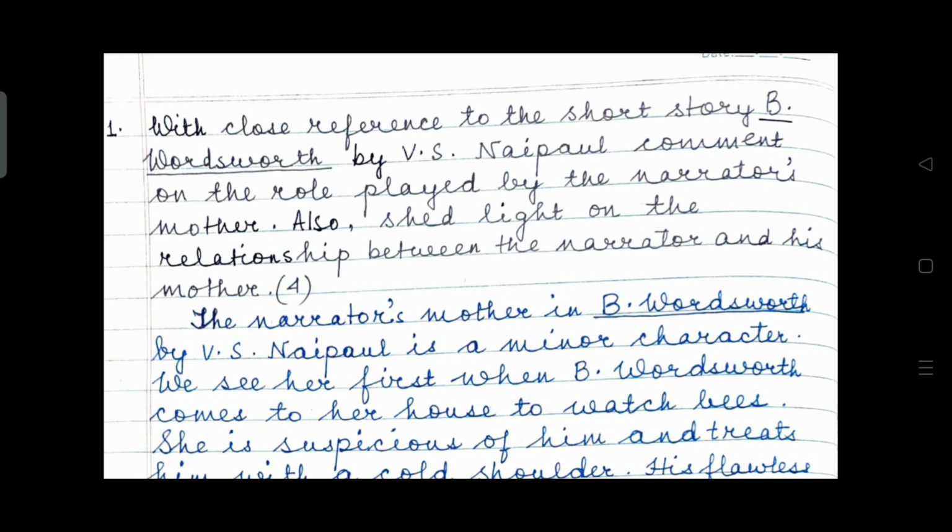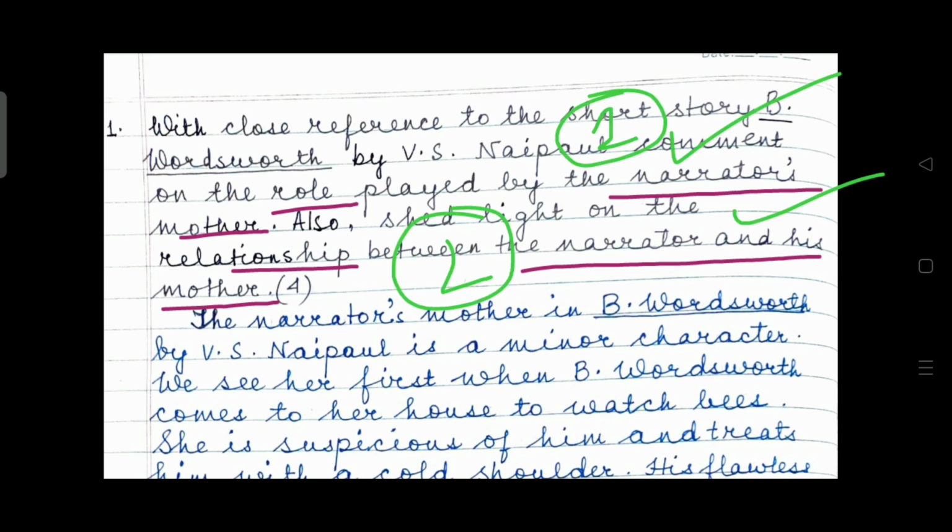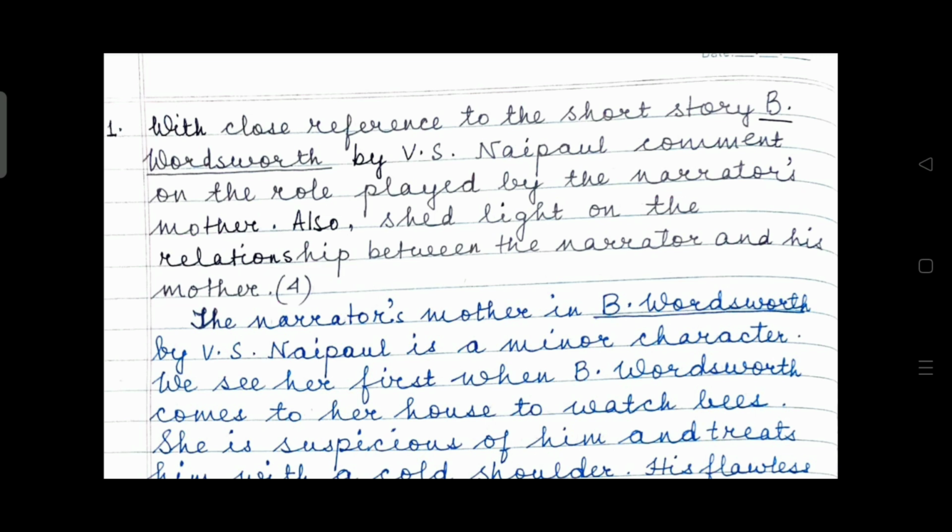With close reference to the short story B. Wordsworth by V.S. Naipaul, comment on the role played by the narrator's mother. Also shed light on the relationship between the narrator and his mother. There are 2 important points which you need to deal with properly in this answer. And what are they? Number 1, role played by the narrator's mother. Number 2, relationship between the narrator and his mother. Let us read the answer and let us also analyze.